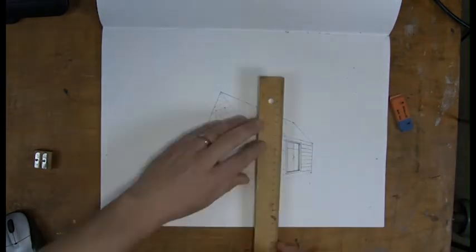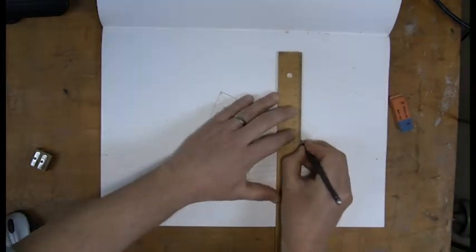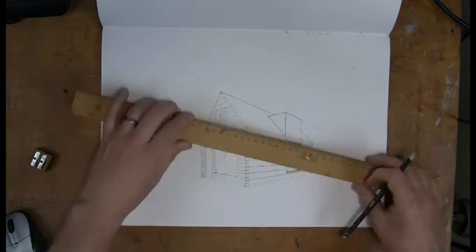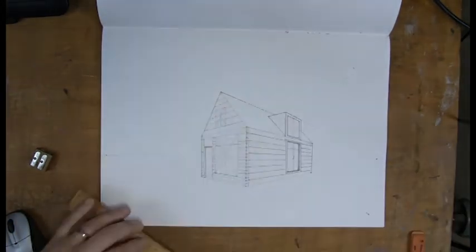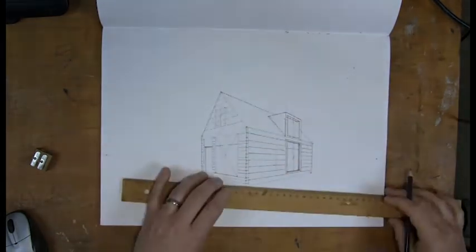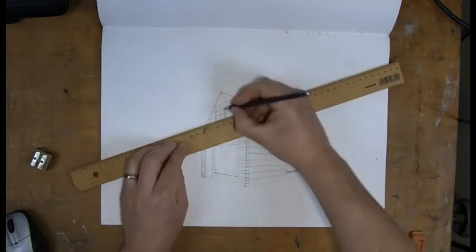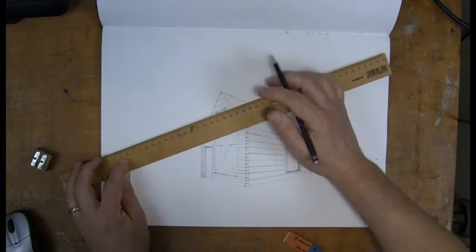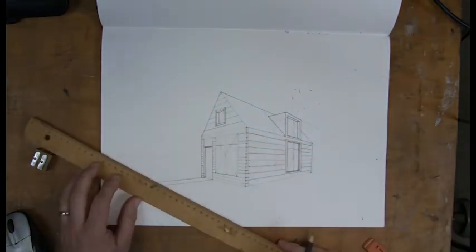Here I'm adding in the extension of the roof, and that will need to have a window as well. I'm extending the lines of the window below it, so you can kind of, well, that's a design thing, I guess. Adding in a couple of lines that make it a little bit clearer.